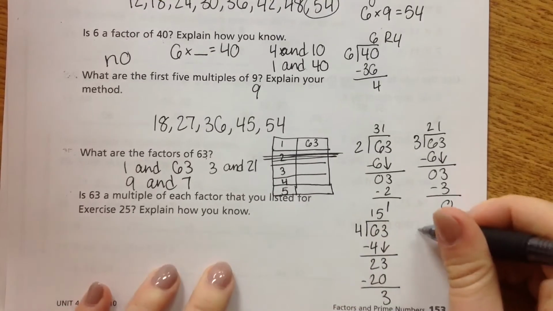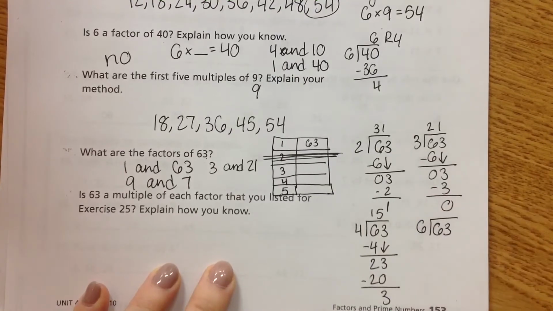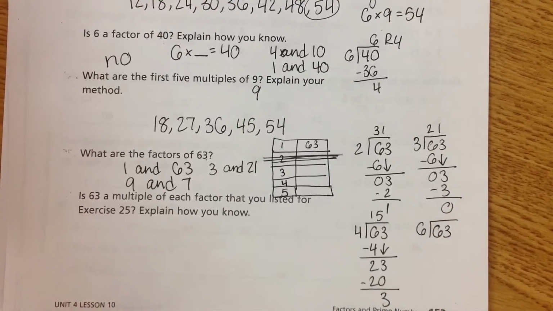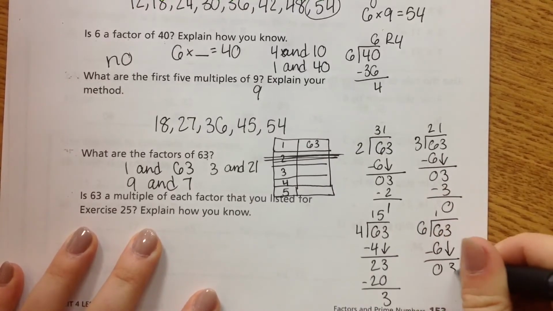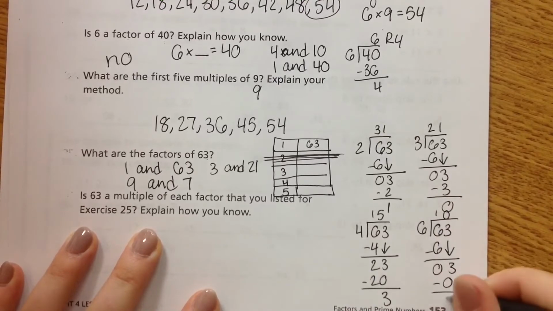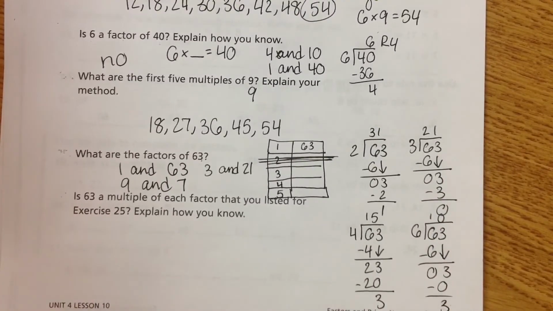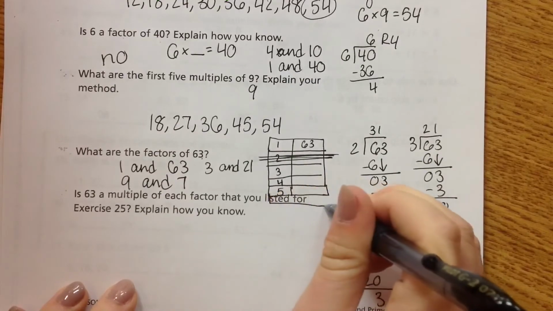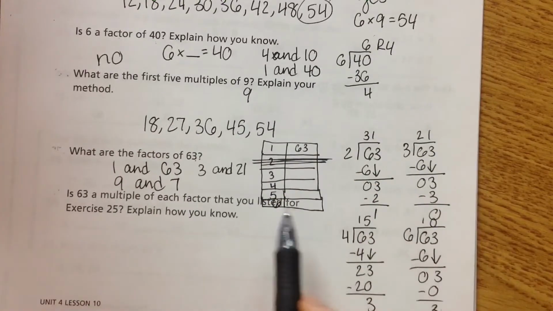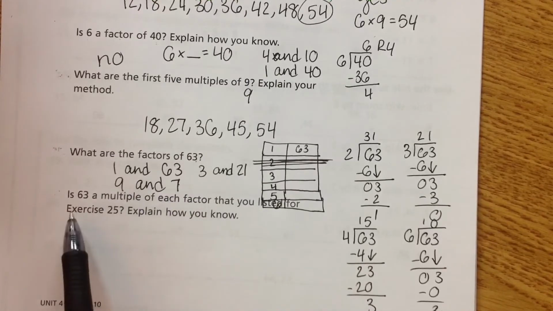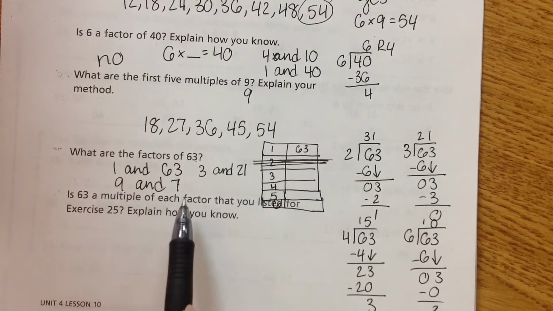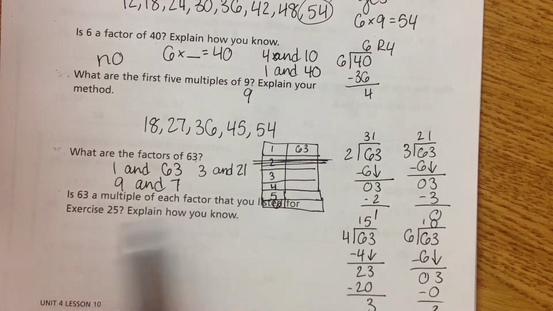So one other one we could try is 6. 63 divided by 6. But I already know that that's not going to work because 6 times 10 is 60. Oh, yeah, that's not going to work. I'm going to get a remainder. Okay. And so since we tried 6, we don't really need to try anything else because we've already gotten up to 7. So we're pretty much done. Those are our factors.